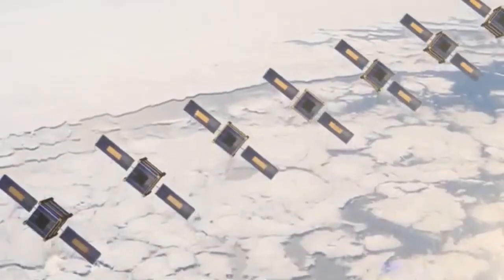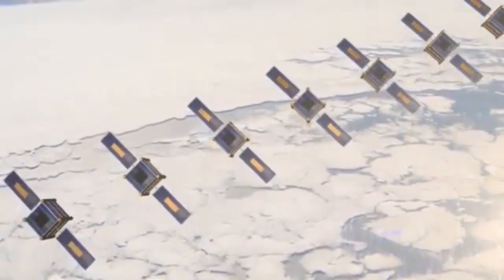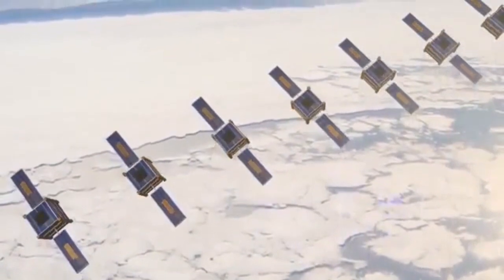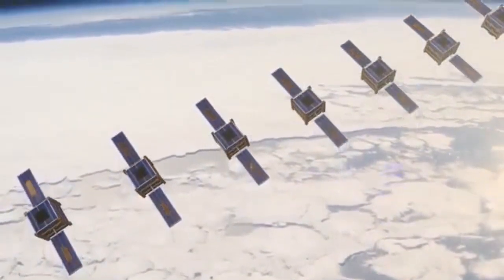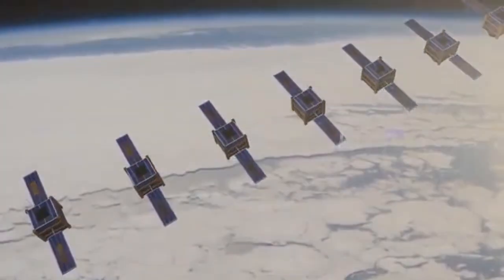Although there are opportunities for satellites to serve more disadvantaged areas of the world where physical links are not practical or possible, undersea cables will continue to remain the backbone of the internet for decades to come.